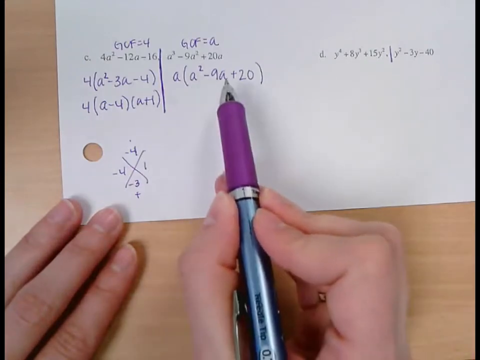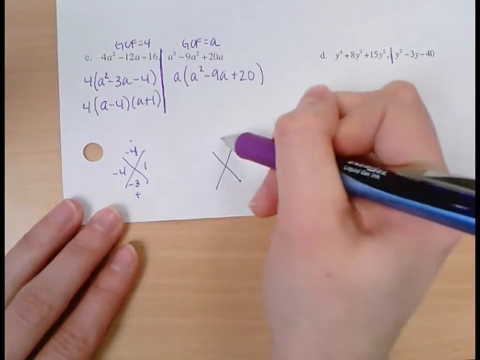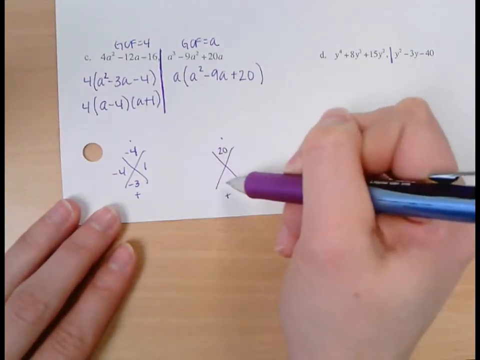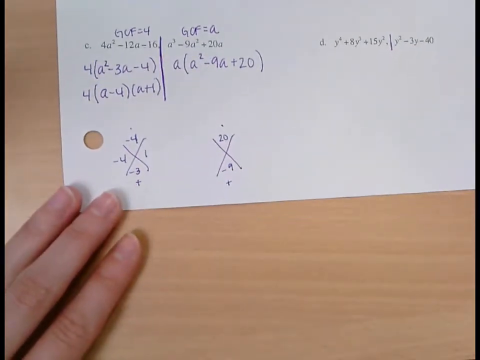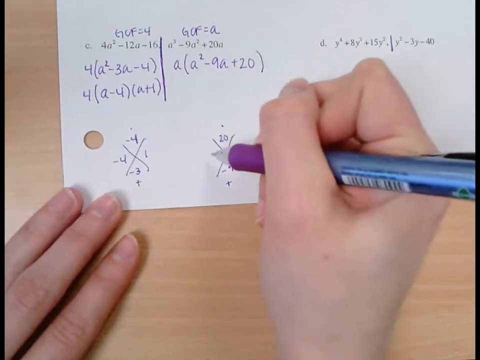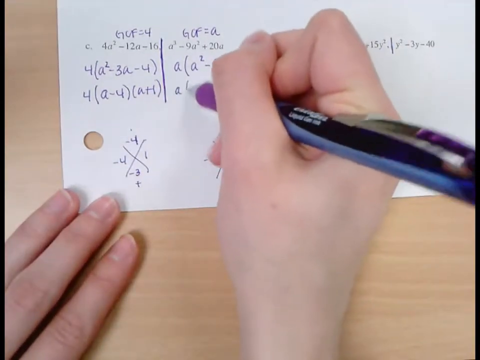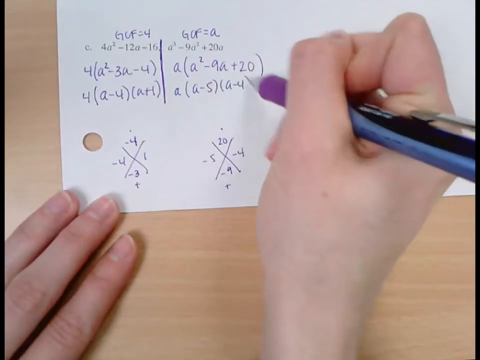And then the a squared minus 9a plus 20 is still a trinomial. So if I try to factor that, I'd be multiplying to 20 and adding to negative 9. What two numbers work there? Negative 5 and negative 4. So I'd have a times a minus 5 times a minus 4.